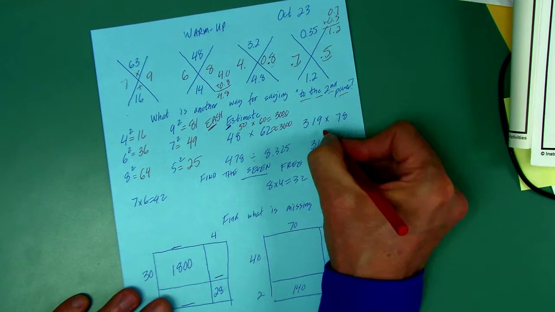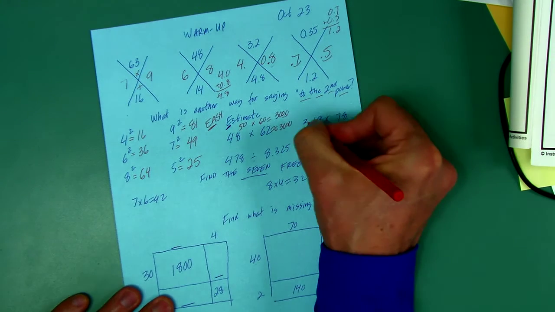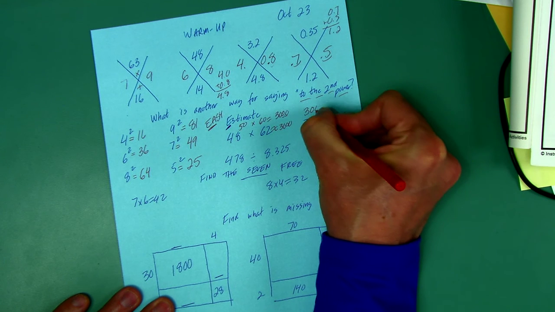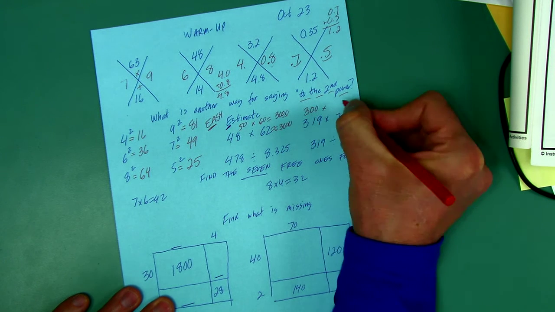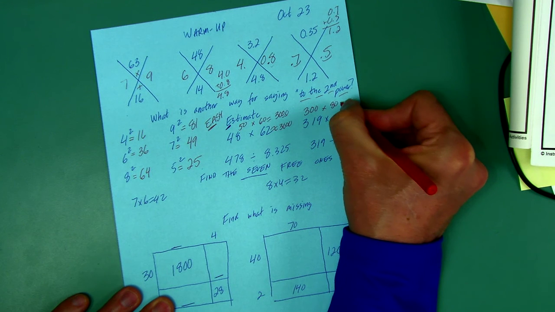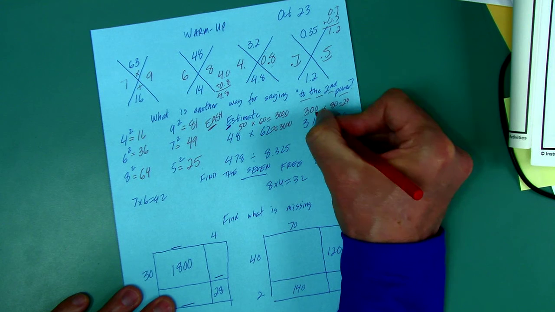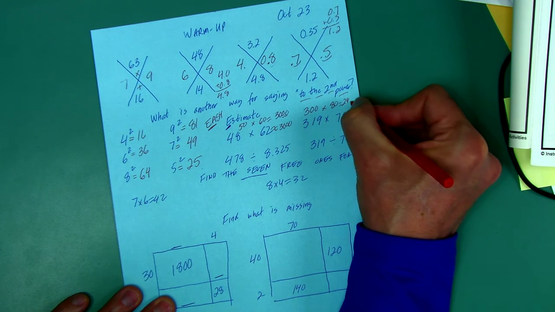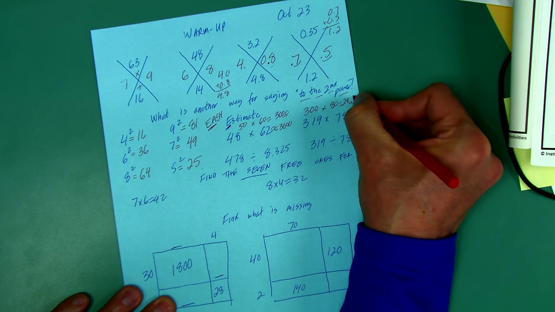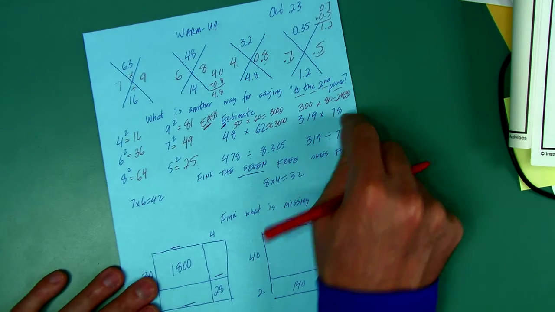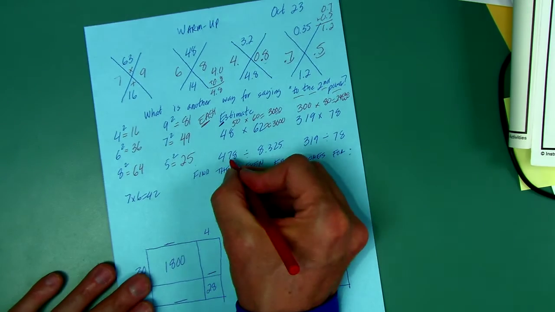All right, 319 times 78, 30. That ain't helping me. Let's fire that guy and replace him with a nice, easy 300. 78's about 80, so that's like a fact of 8. 3 times 8 is 24. Move it over 1, 2, 3 spots. Fill in the egg carton. I have 24,000. Didn't leave myself enough room to squeeze it in there.